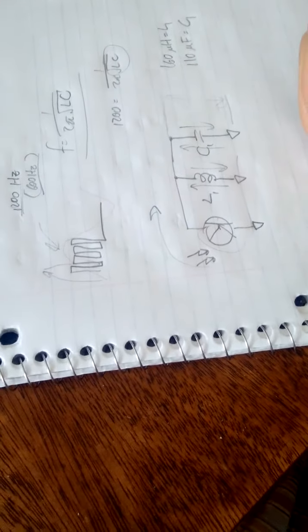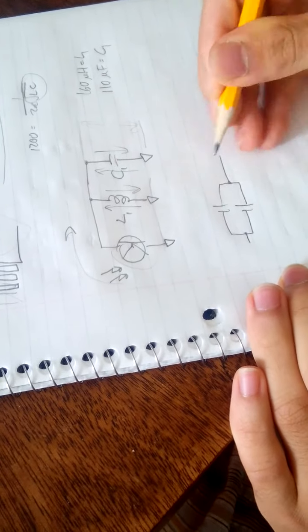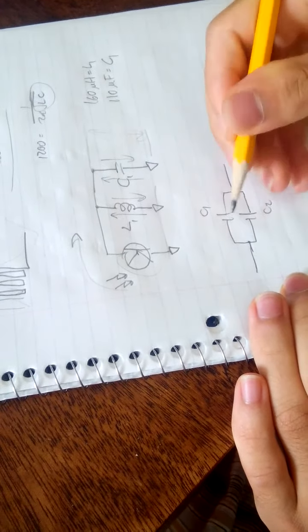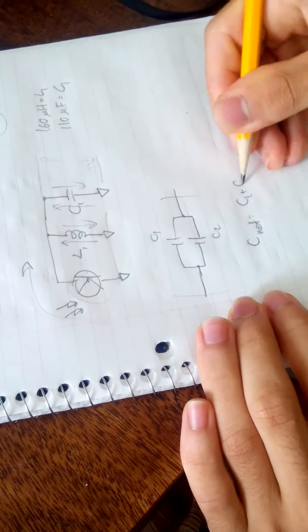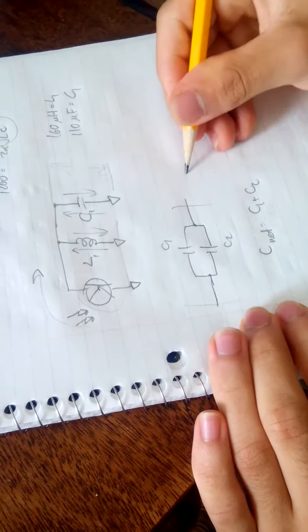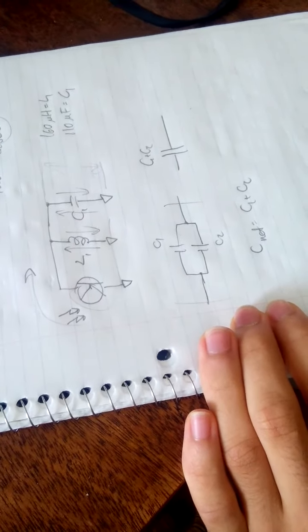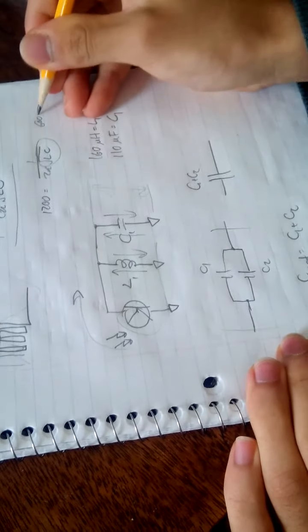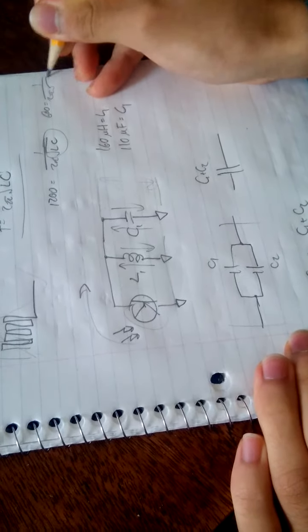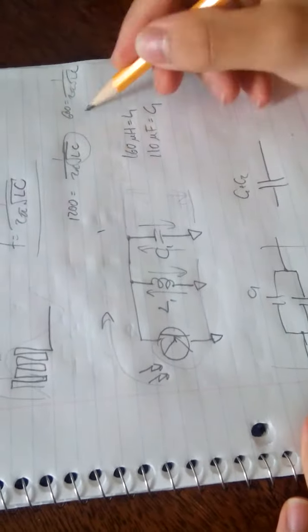So now sometimes we want to do 600 hertz, and we know that capacitors in parallel add their capacitance. So the capacitance of this entire circuit is equal to C1 plus C2. So we could replace this with a capacitor of C1 plus C2. So now, when we want 600 equals 1 over 2 pi root LC, 600 is 1200 divided by 2.